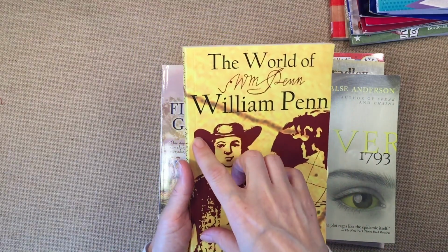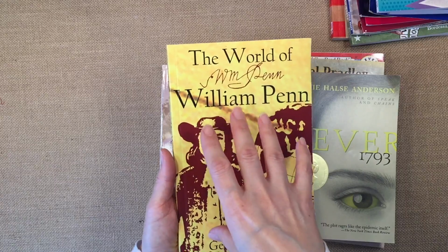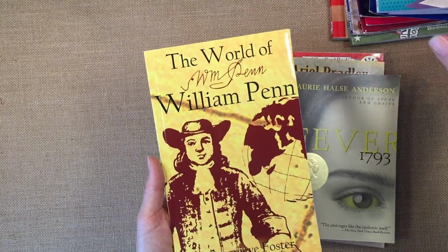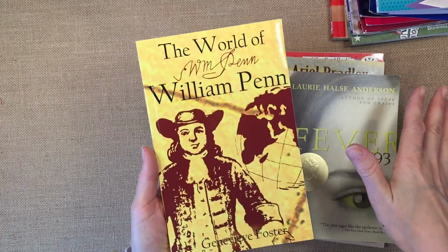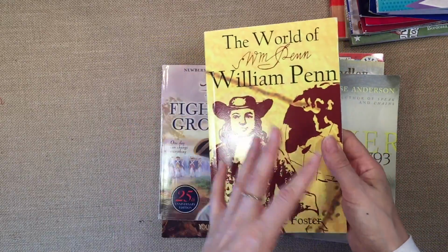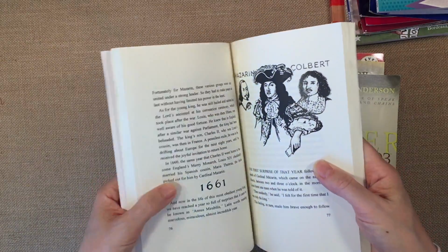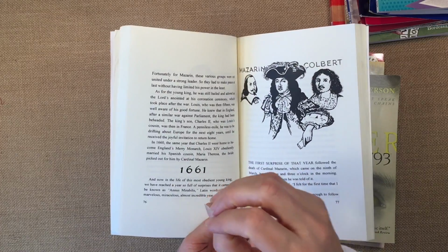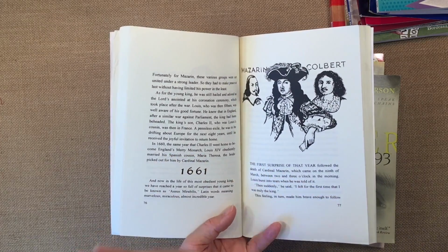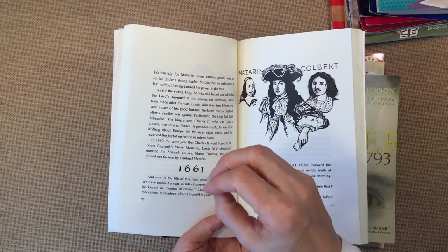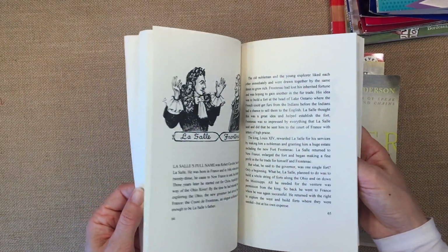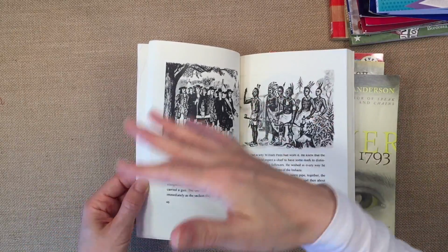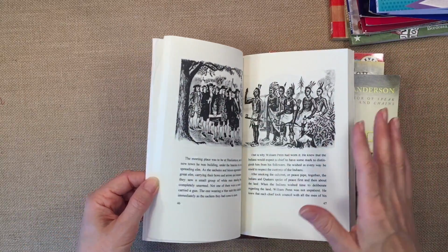But basically, it goes through the entire life of whoever it's being written about. So this one is William Penn. We also have Captain John Smith, and then a couple other ones. And then it goes through their whole entire life and what's happening in the world at that time. So this is a little bit difficult in the sense that it's world history, but it's told through the whole life of one person. So it keeps coming back to that one person and talking about that person's life. And at the same time, the chapters kind of go off into tangents and talk about what's going on in world history at the time.